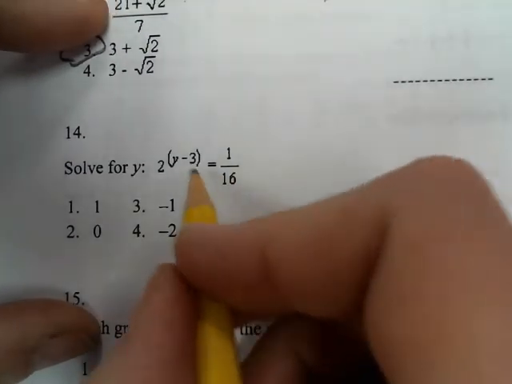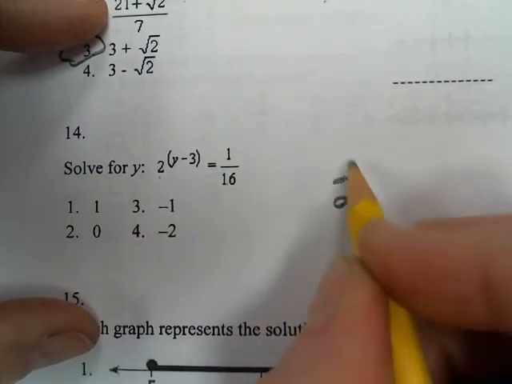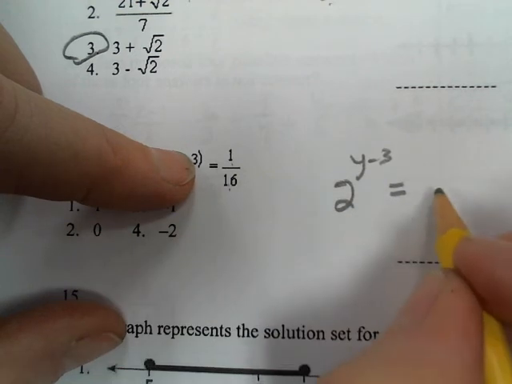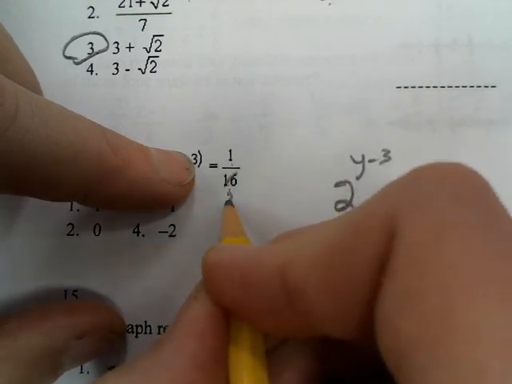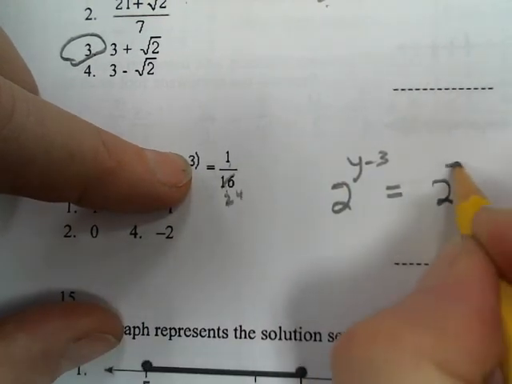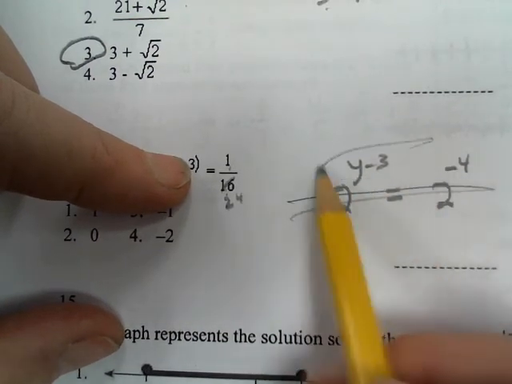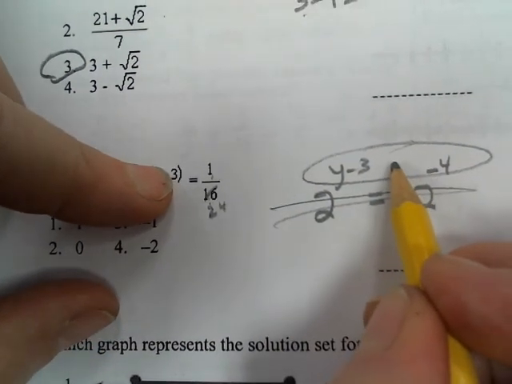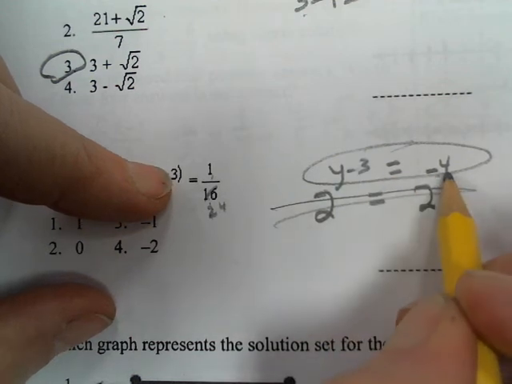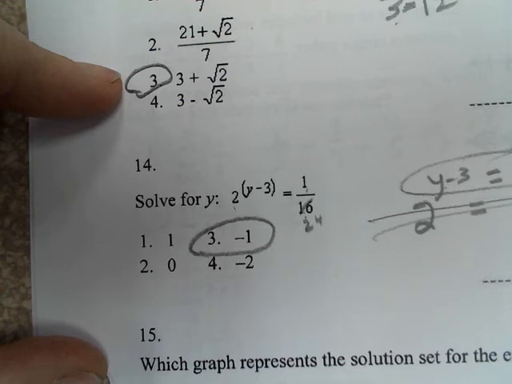Number 14, you're going to rewrite this as a base of 2. So you have 2 to the y minus 3 is equal to 1/16, which is 1 over 2 to the 4th, and 1 over 2 to the 4th is 2 to the negative 4th. So now that the bases are the same, they don't matter, and you're just going to solve y minus 3 is equal to negative 4. When you add 3 to both sides, you're going to get y equals negative 1, option 3.